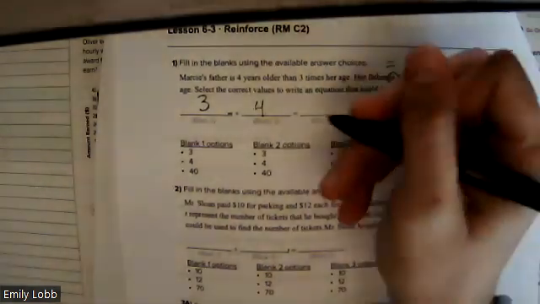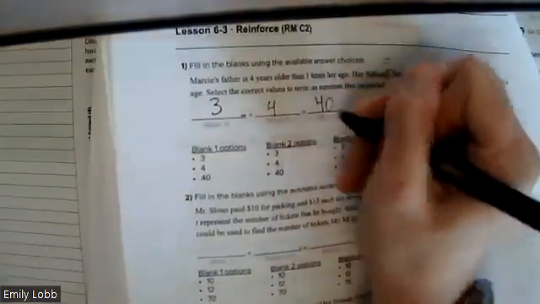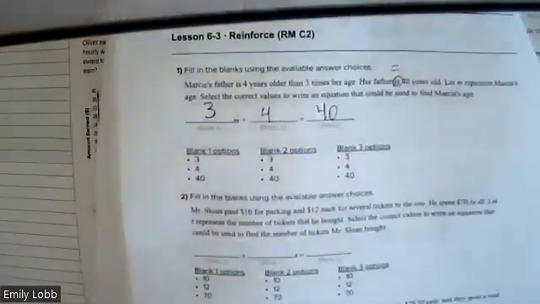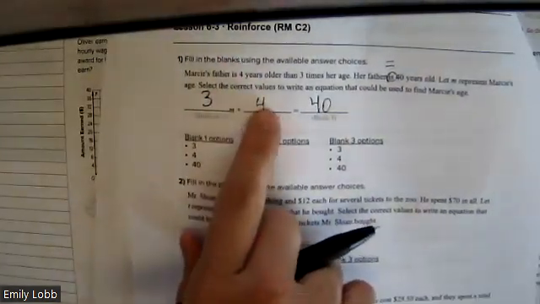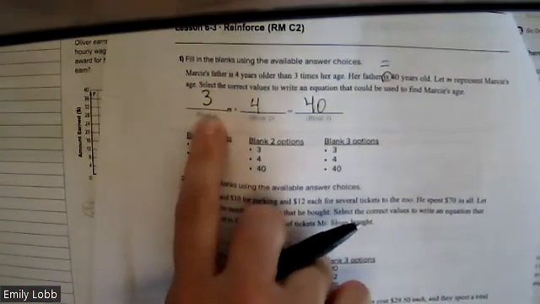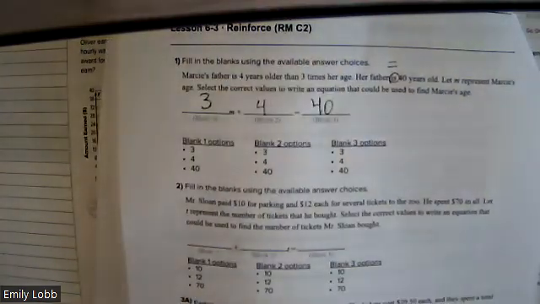So we just said we're going to put 40 here because her father is 40 years old. So Marcy's father is 4 years older than, so we're adding the 4 to 3 times her age.